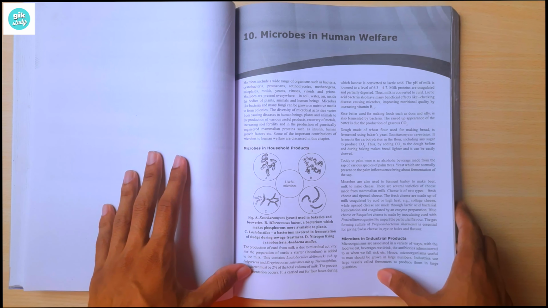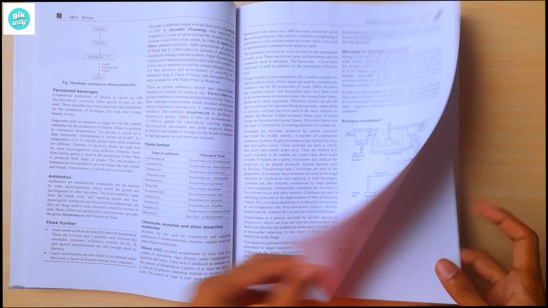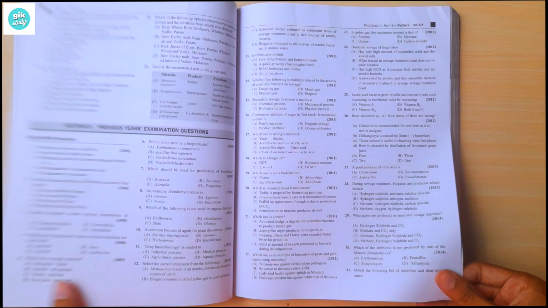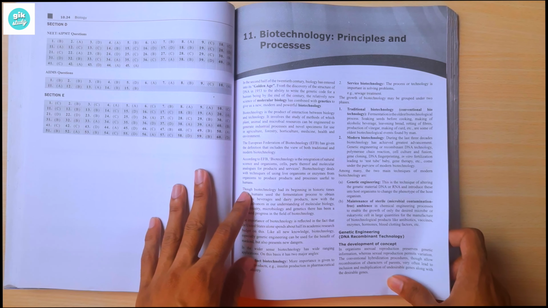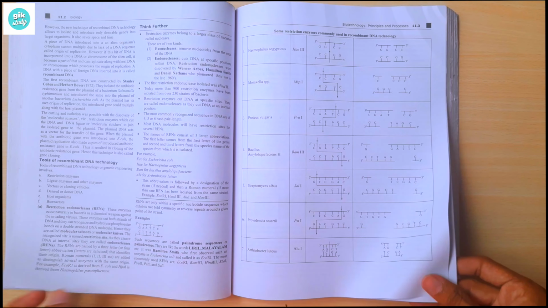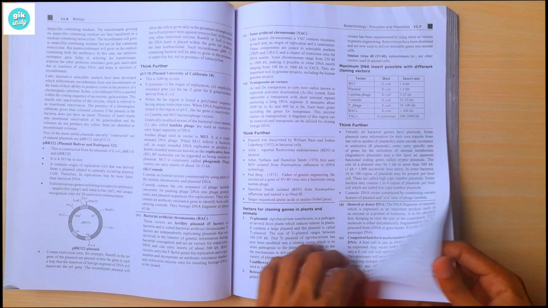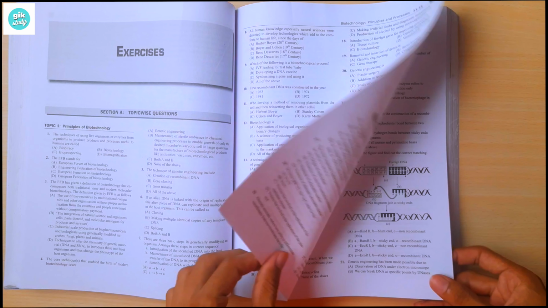Now chapter 10, microbes in human welfare. Here are the exercises. Here's the answer key. Now chapter 11, biotechnology, principles and processes. Here are the exercises.